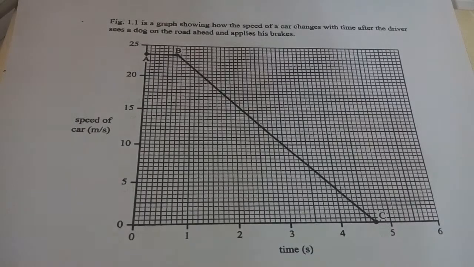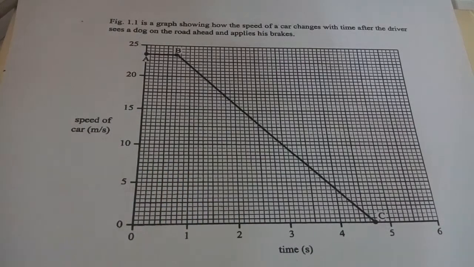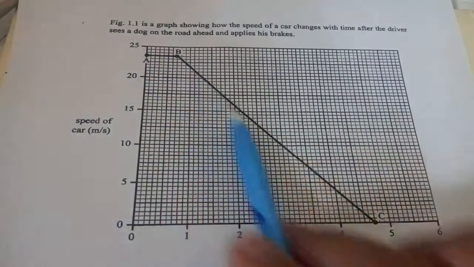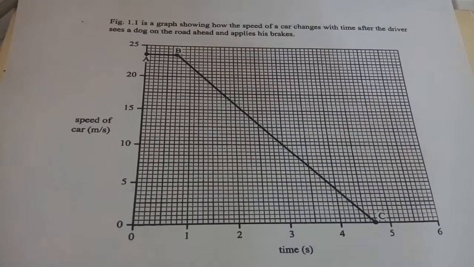So we have here a question on a speed-time graph. Actually, this is a speed and time graph, and it could also be called an acceleration graph because the slope here refers to acceleration. So let's read the question.